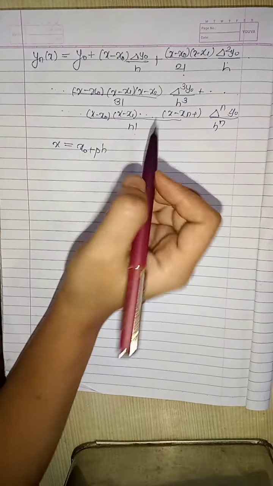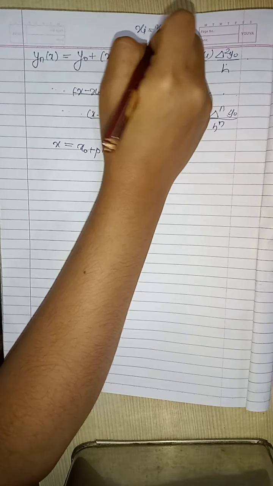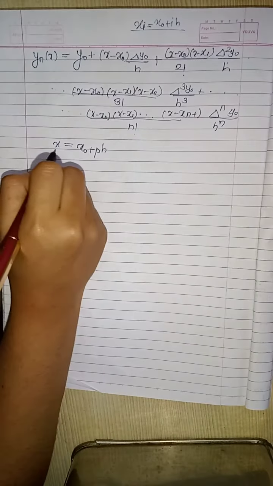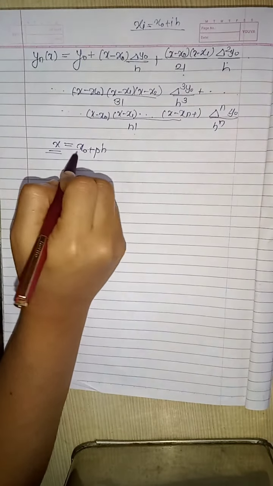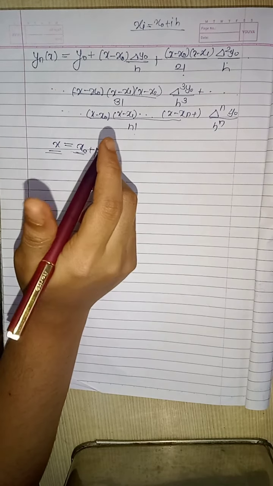As we had seen before, xi was written as x0 plus ih. So now we will substitute the value of x as the initial position x0 plus some variable p into h.